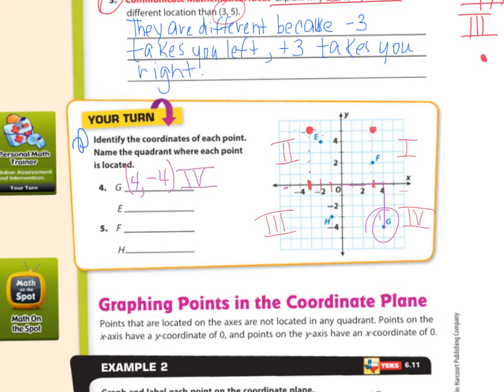Let's find E. E is right here, so where did I run to? Negative 2. Where do I jump to? 1, 2, 3, 4. Positive 4. Okay, so a negative and then a positive went over to the left and then up, and that put me in quadrant 2. Let's find F.